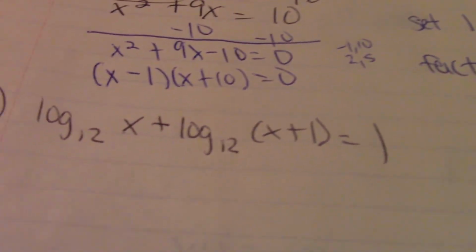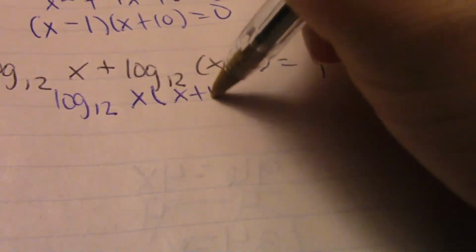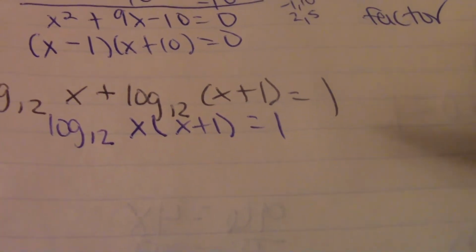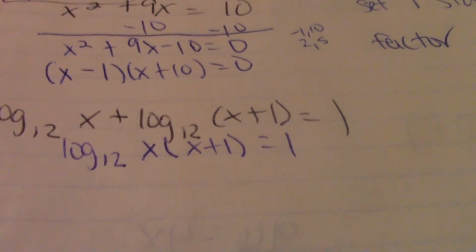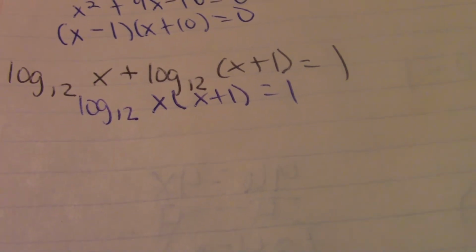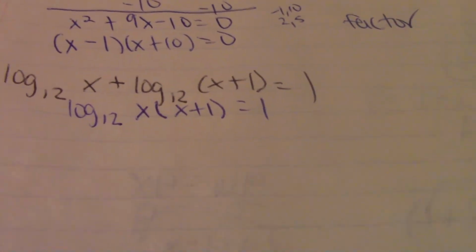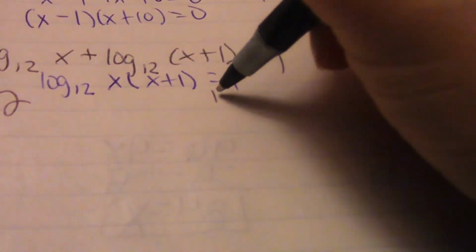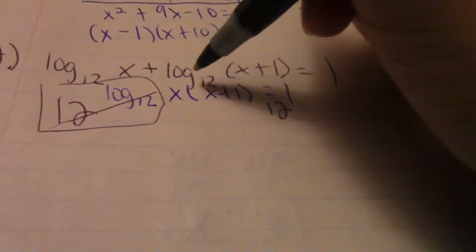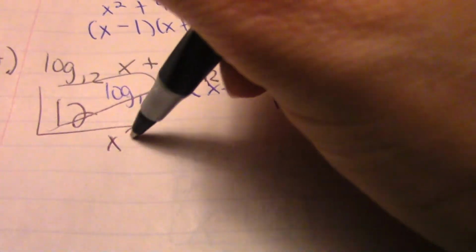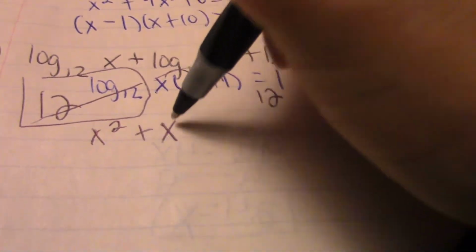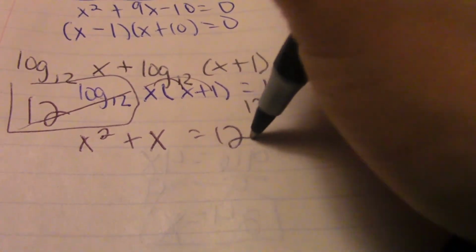Let's do one more. Remember, plus means to multiply them. So log base 12 of x plus log base 12 of x plus 1 equals 1. Because it's a base of 12, I'm going to put my big 12, and these are the powers here. So I've got x squared plus x, and 12 to the 1 is equal to 12.